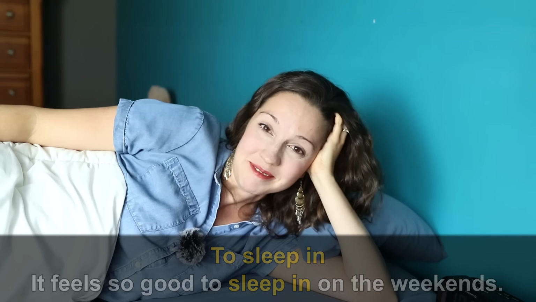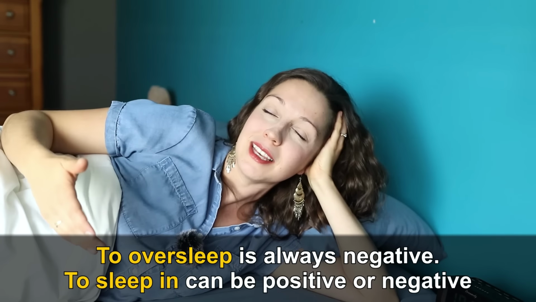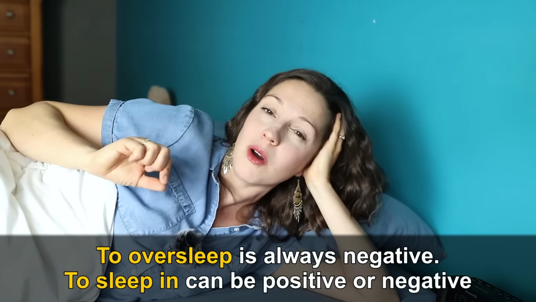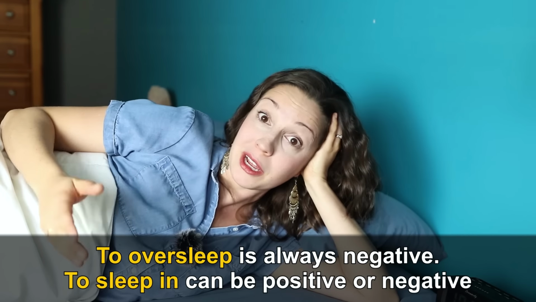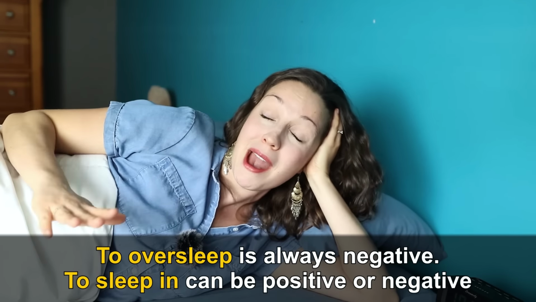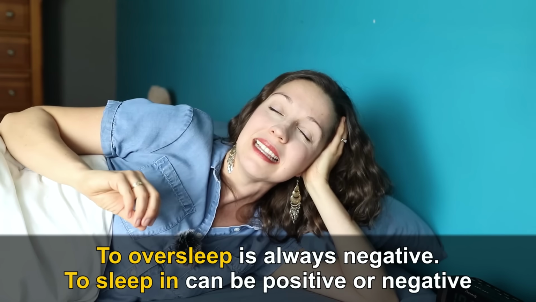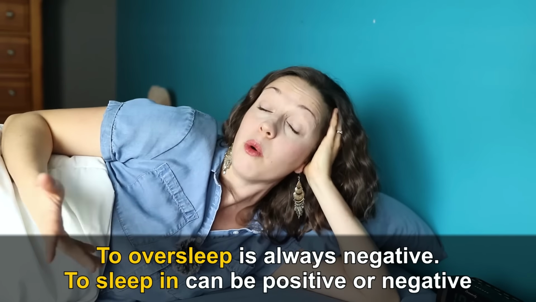Do you sleep in? Notice the difference between oversleep and sleep in. Oversleep is always negative. Maybe you're going to be late for work, you probably forgot to set an alarm clock, something bad is going to happen because you slept for too long. But when you sleep in, it could be positive or negative.